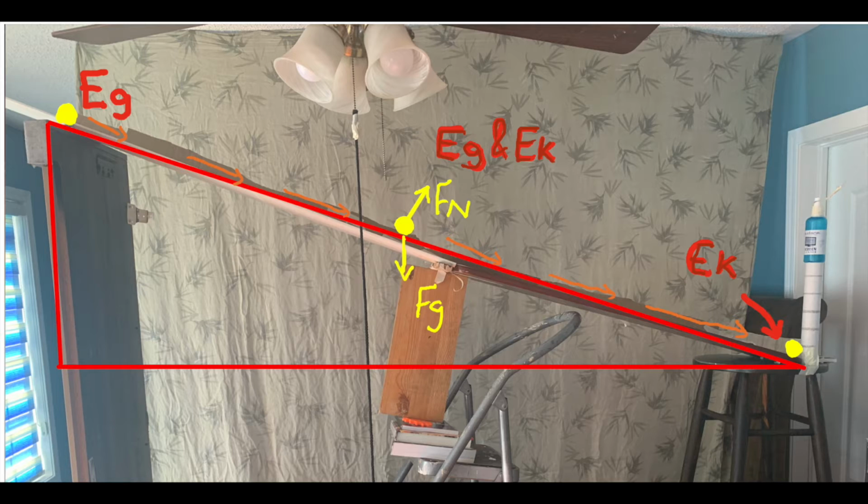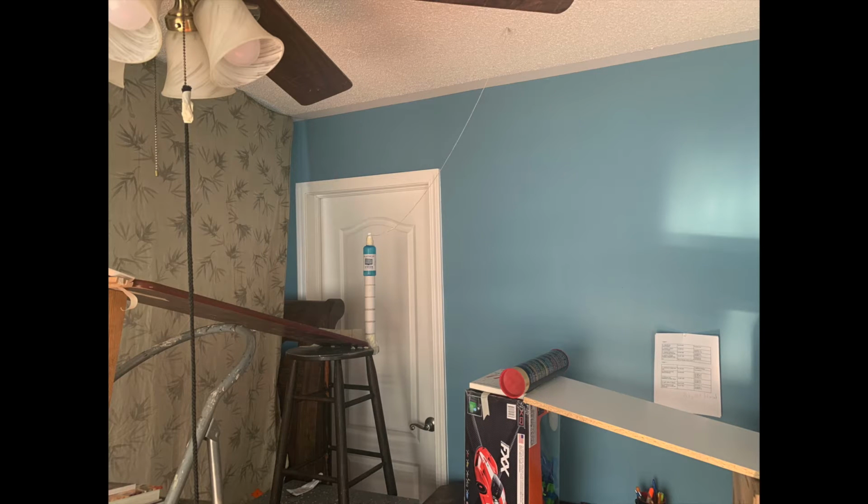To add on, as the ball travels down the ramp, the only two forces acting on it are the normal force and the force of gravity, assuming there is no friction. As the ball reaches the bottom of the ramp, it has only kinetic energy and no gravitational potential energy. During this moment, the ball collides with a paper roll in a somewhat elastic collision, transferring its momentum and kinetic energy to the paper roll, starting the second segment of the machine.